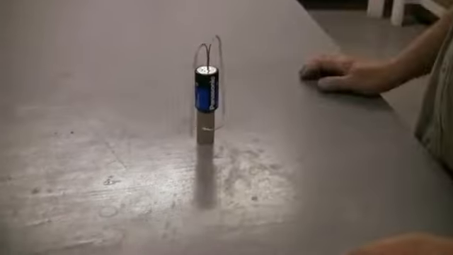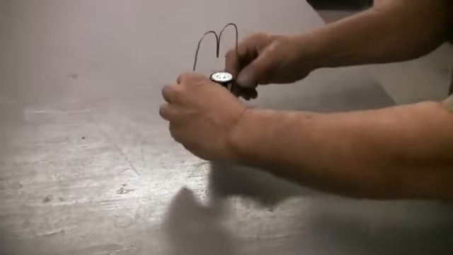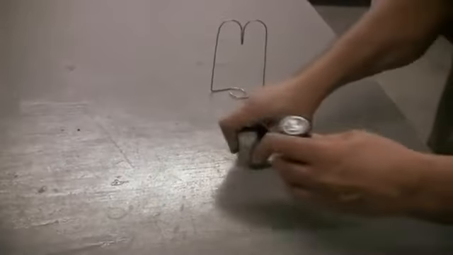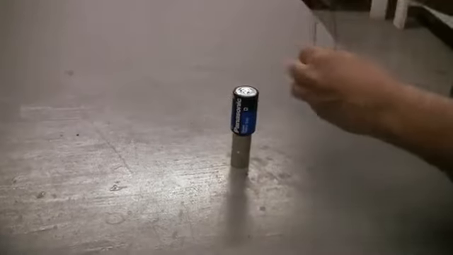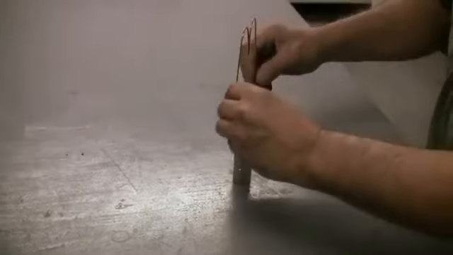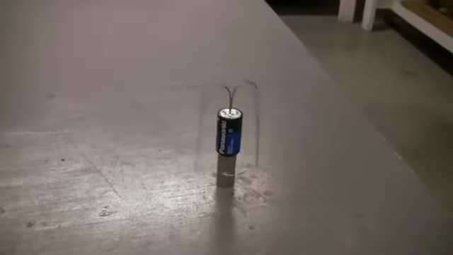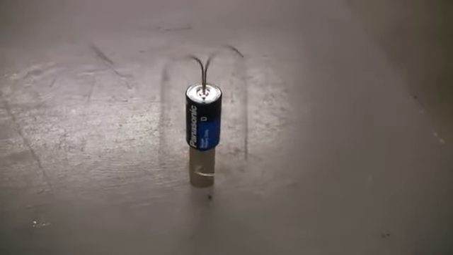See, it won't go. Now if we turn this over, then it goes the opposite direction. That really tells the tale, doesn't it?